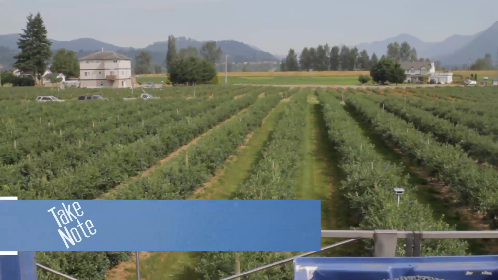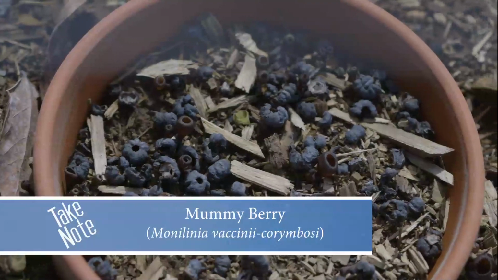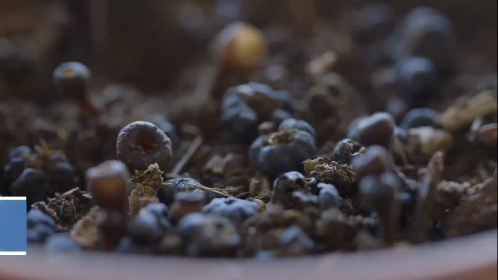I would start with the mummy berries, where you would see the symptoms early in the season, that is in February or early spring.